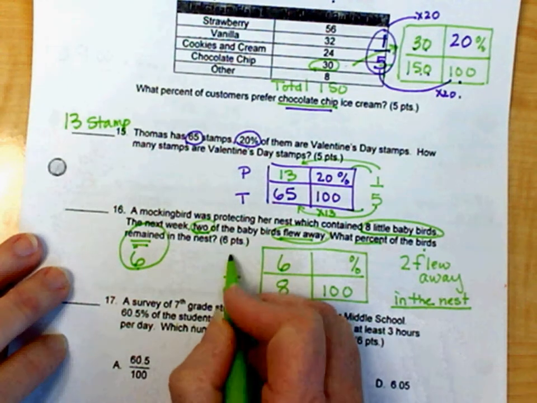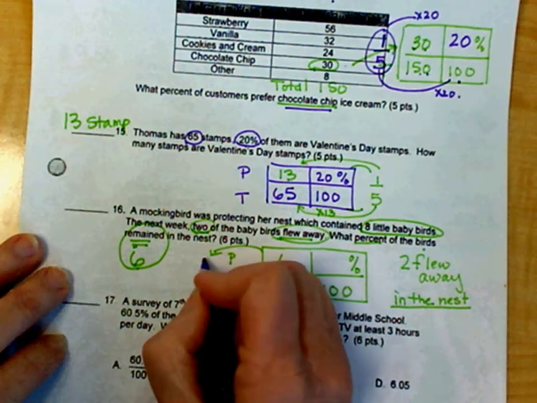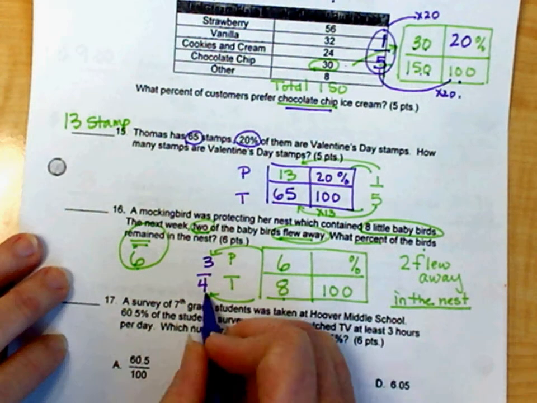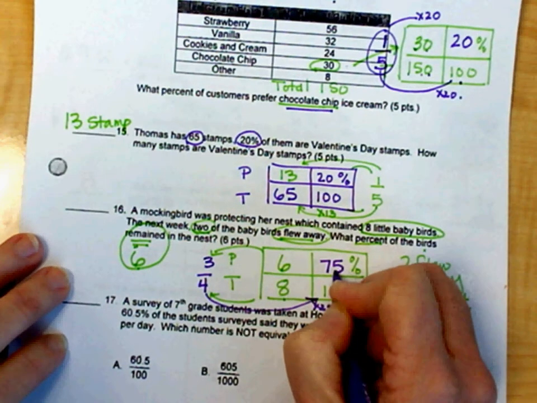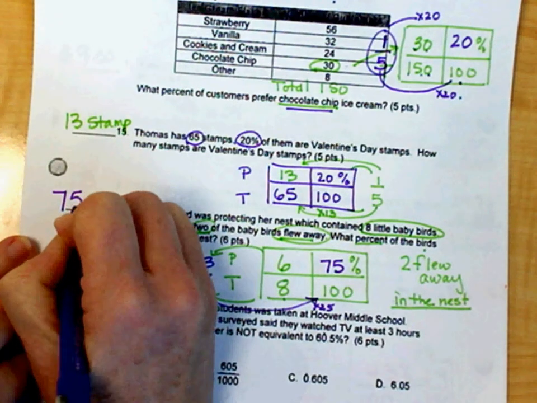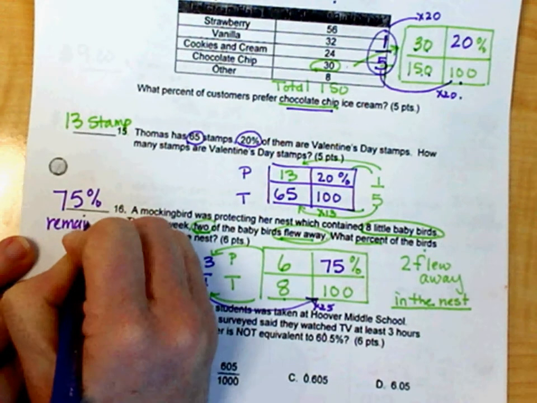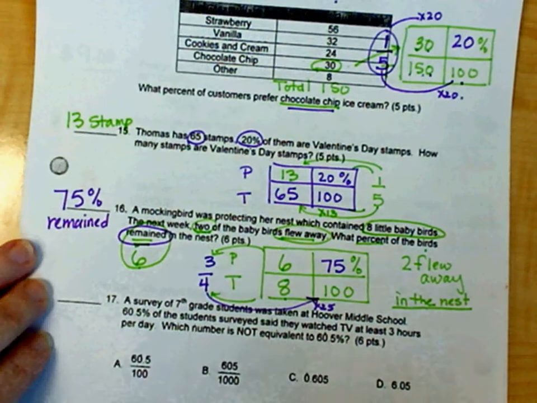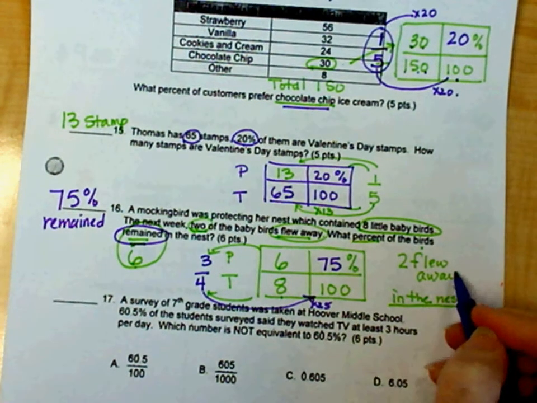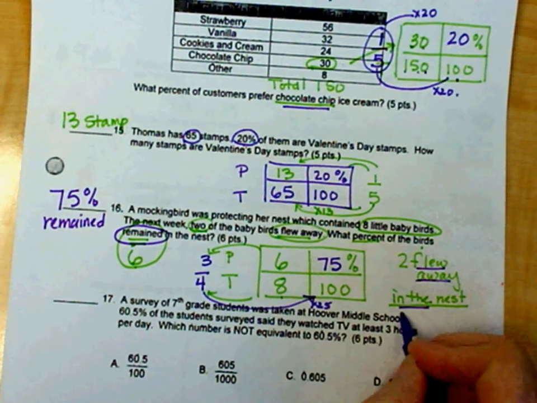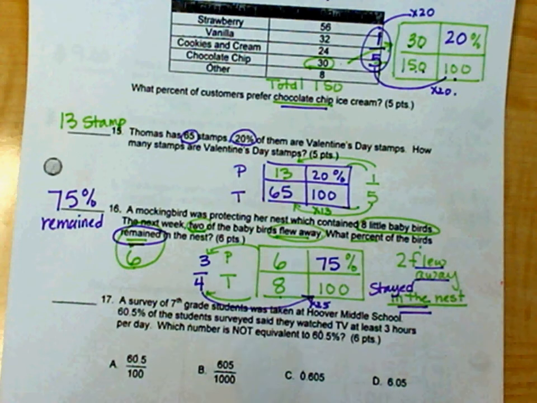But before I can do that, I need to reduce it down and find out what this number is reduced. It is 3 out of 4. And now build it back up to a percentage, so times 25, and I get 75. So 75% remained in the nest, while 25% flew away. Again, this is like a have and have not question. Flew away and stayed in the nest, or remained in the nest. So think about it like that.